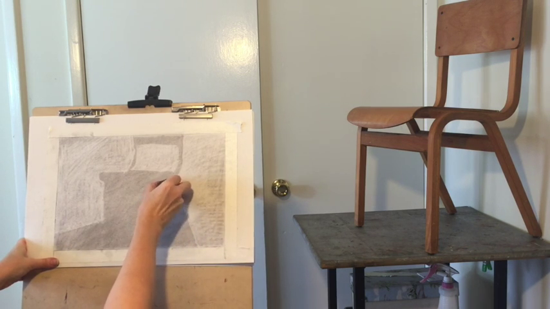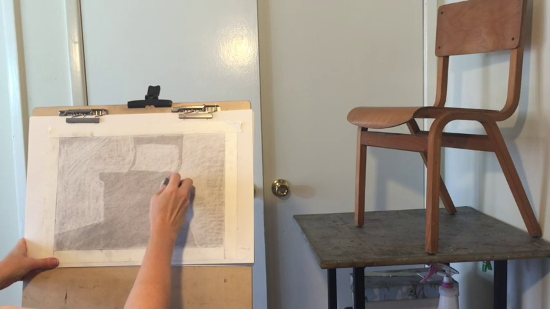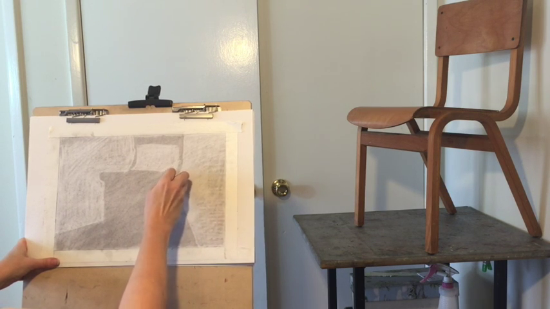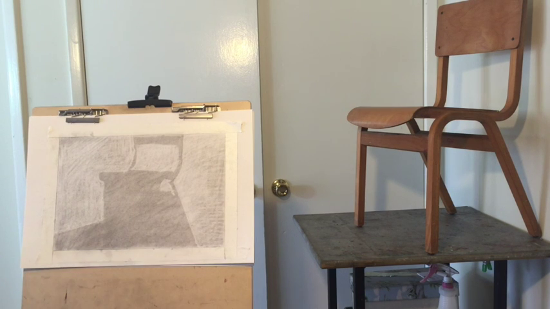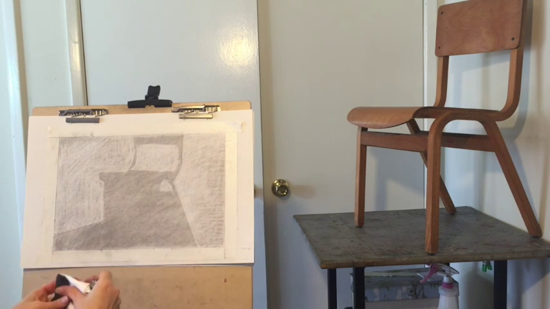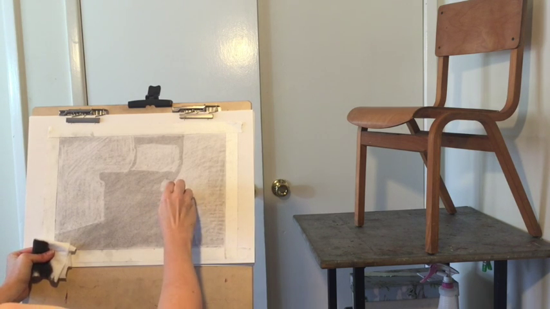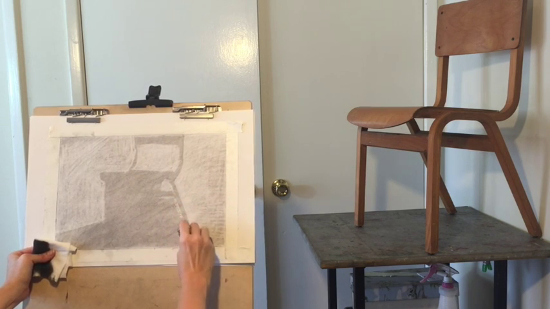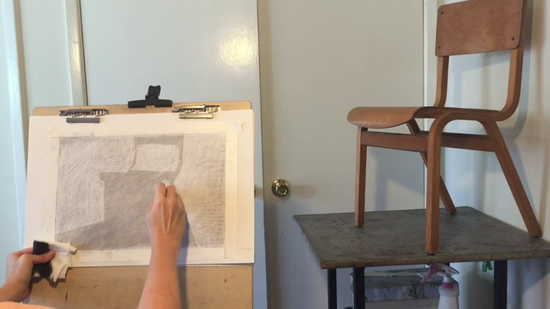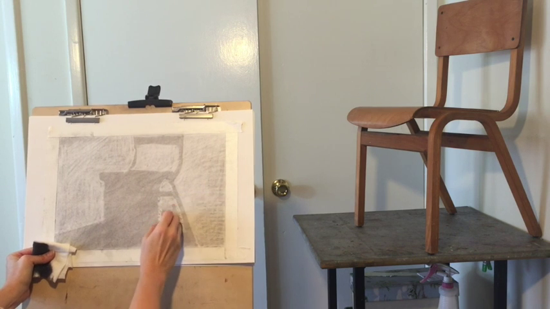And there's a little shape that hits underneath the seat and the other leg, and there's a little bar that comes across there. I'm going to erase out that shape, and clean up the edges with my paper towel. And then there's a shape that comes across here, and the leg continues down this way. And then the table comes across that way, and this shape comes down here. And I will erase that out.